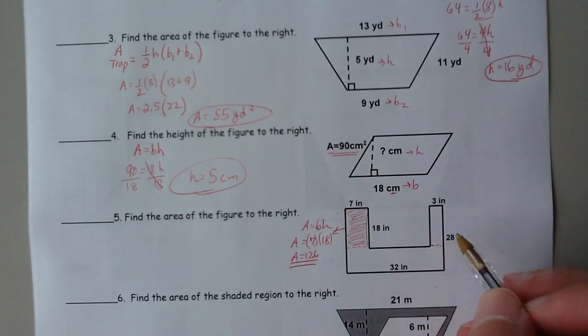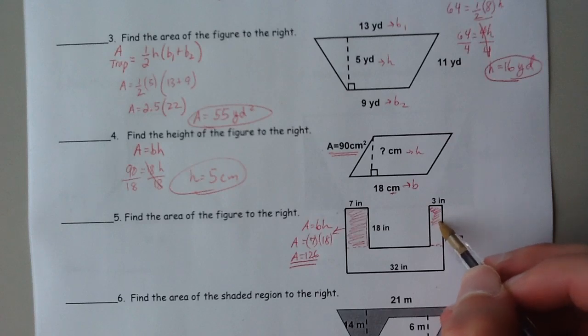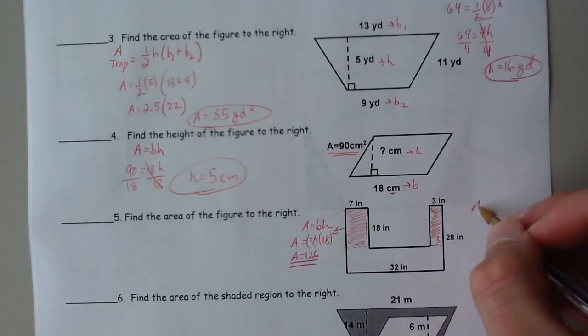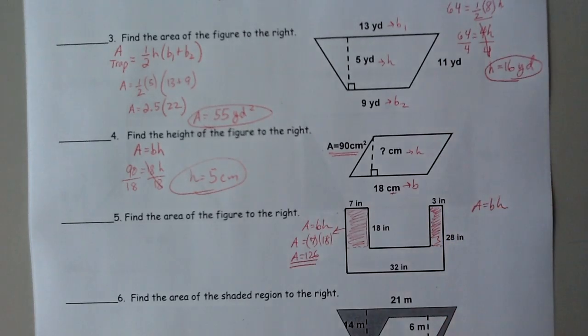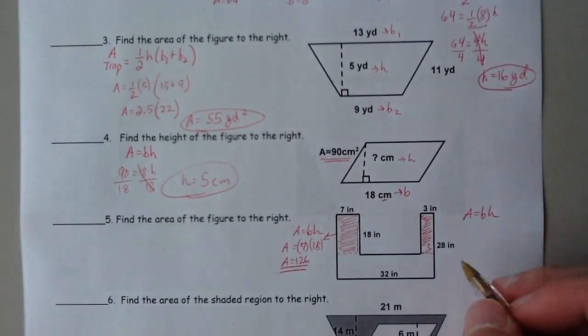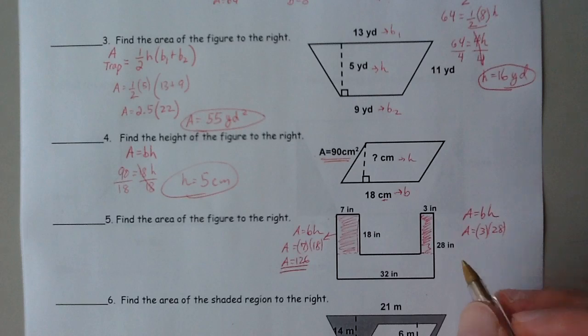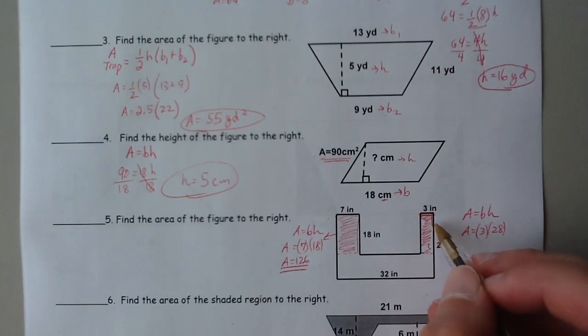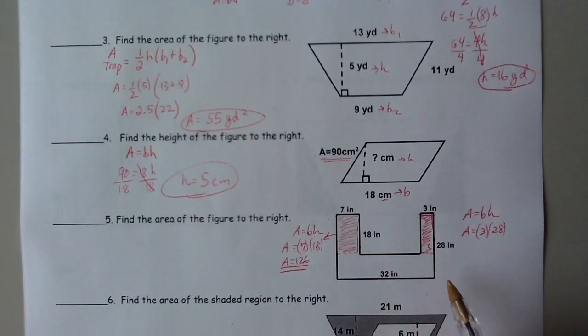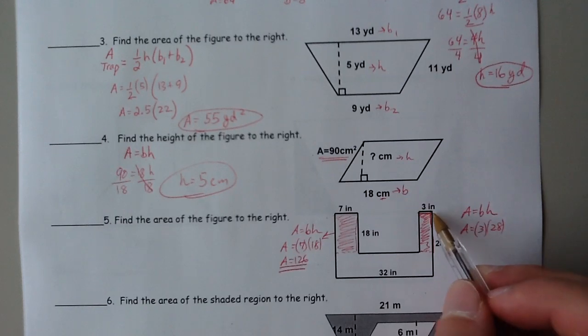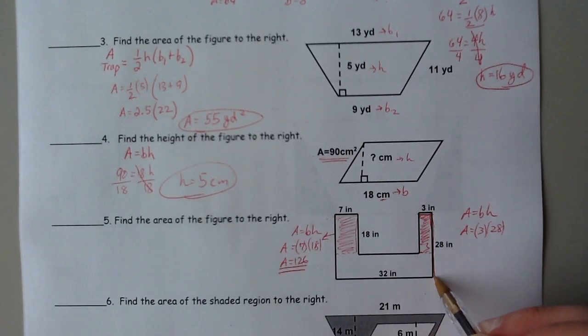If I cut it over here, the area of this shaded region is also a rectangle, which I can find as area equals base times height. My base could be 3. My height is 28. Base of 3, height of 28. Oh, wait, that's not 28, because all the way down would be 28.